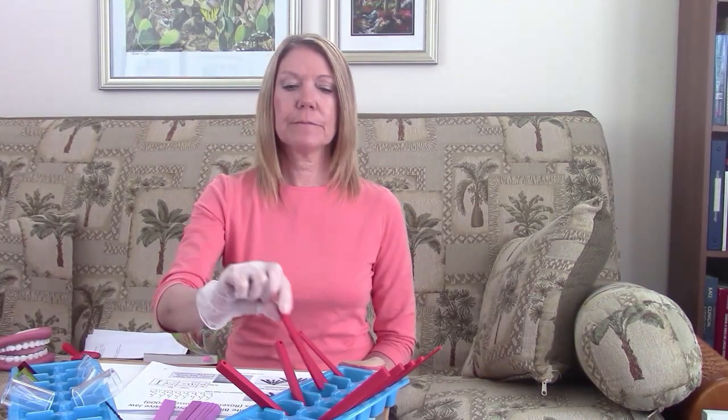Jaw drops down. A. Jaw drops down. Eh. Eh and eh, by the way, are the hardest vowels to get. Jaw drops down even more. Ah. And if you email me, I will send you the vowel chart with the bite blocks and the jaw closure tubes.